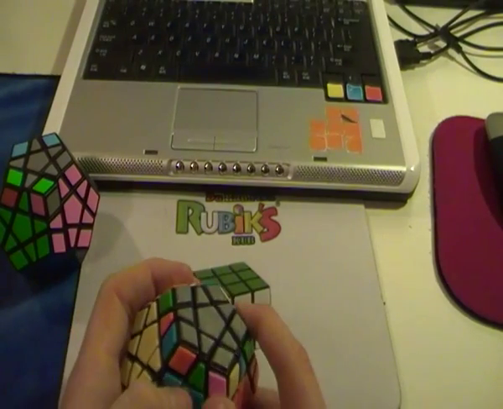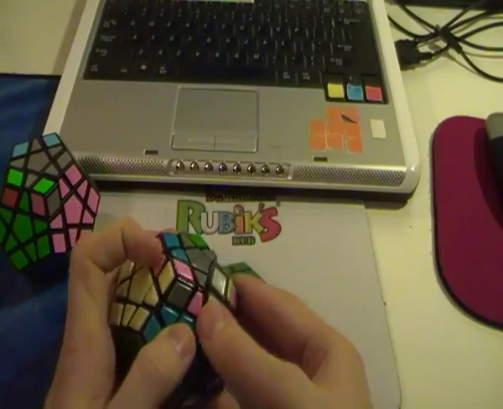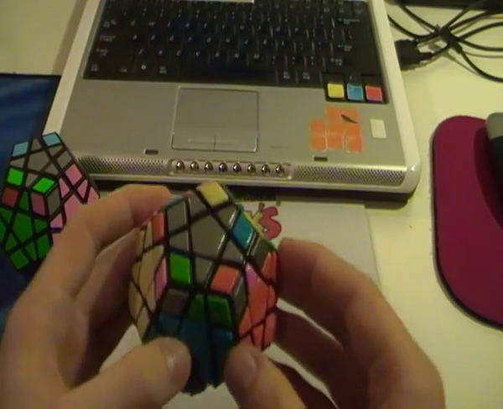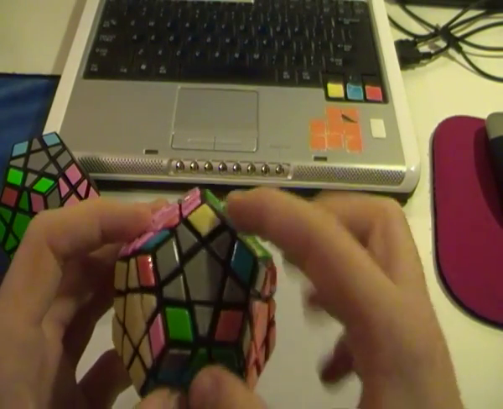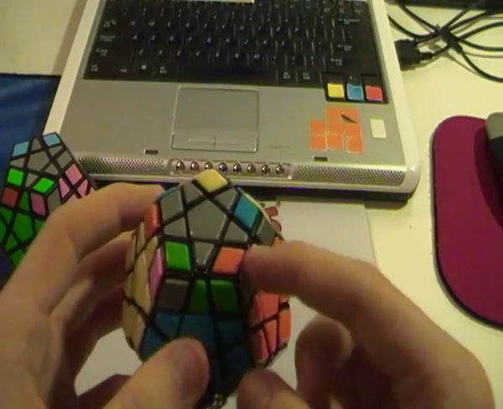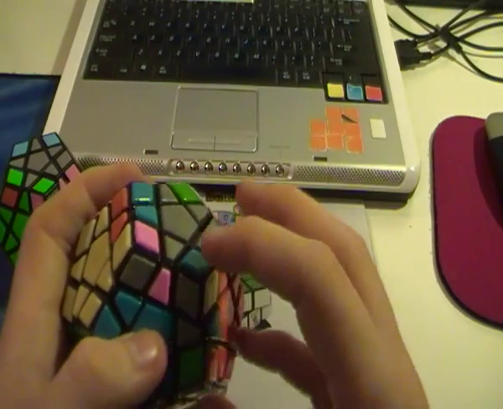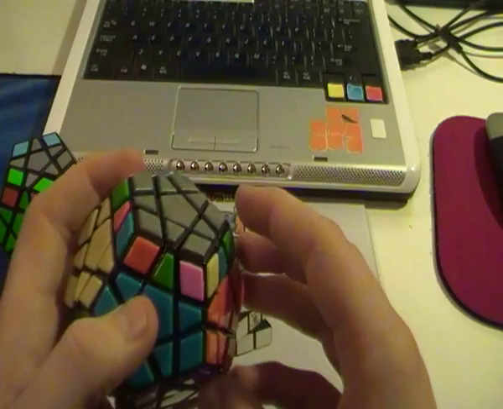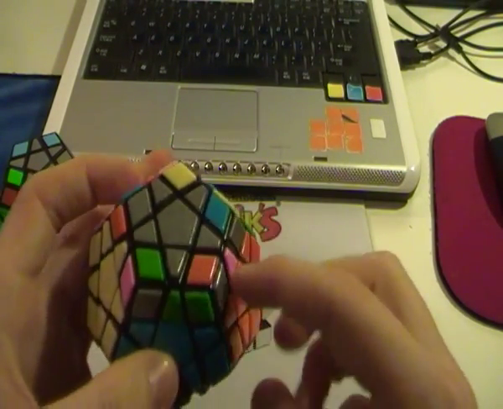And the next case is this case: two corners pointing in the same direction, and the other ones kind of away. Recognize it like this, and you do R U R' U R U R' U' R U2' R'. So yeah.